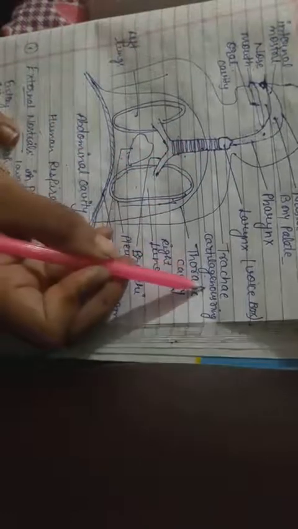This is the trachea, which extends downwards from the neck region and enters into the pair of lungs. In trachea, small rings are present and these rings are called cartilaginous rings. These cartilaginous rings help in preventing collapsing of trachea during the breathing or during respiration.